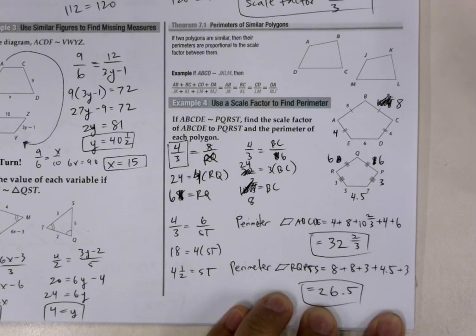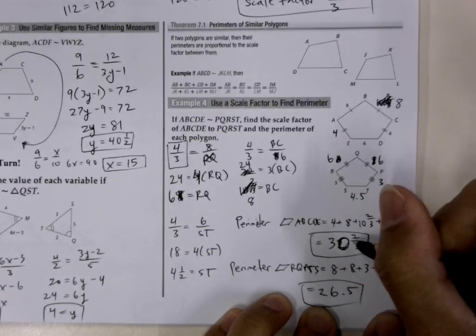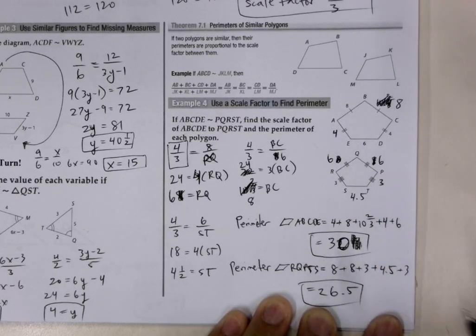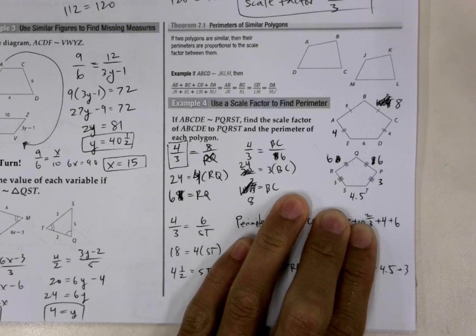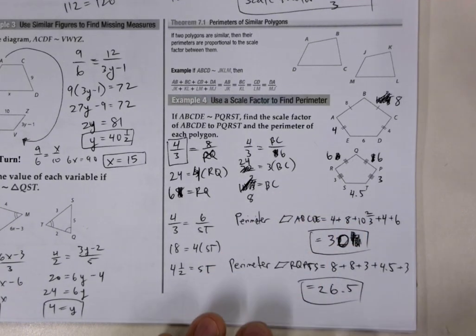So we have 8 plus 8 plus 4, excuse me, plus 4 plus 6. So this one's going to be 30, not 32. And then I'm going to add these up here. 6 plus 6 plus 3 plus 3 plus 4.5. 22.5.